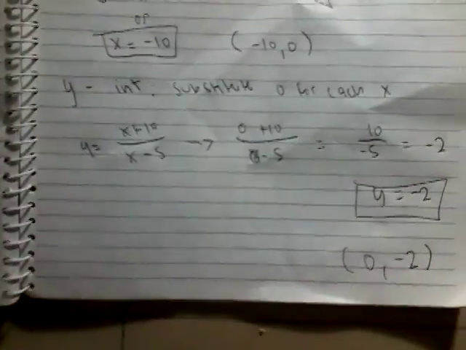The next step is to find the y-intercept. You just substitute the value of x for 0.